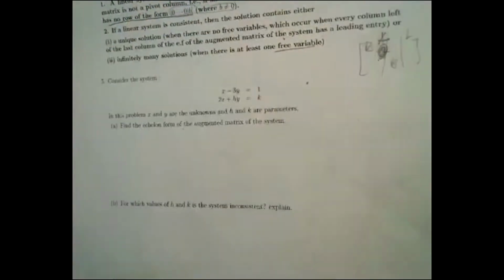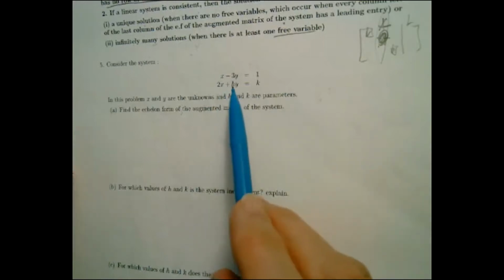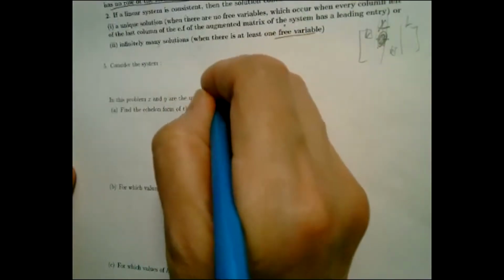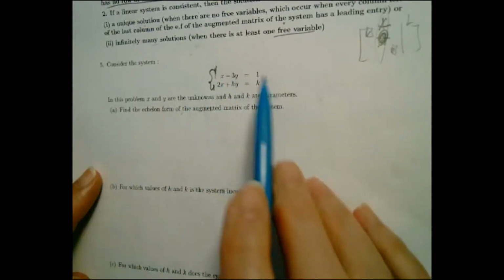And I would like you to work with me on that because those problems come up with us a lot. So this is a system where I am allowing, so it's a system of two equations in two unknowns. I wrote X and Y just to make it easier for us. And in this problem, I'm telling you what are the unknowns. X and Y are the unknowns for us. And H and K are parameters.